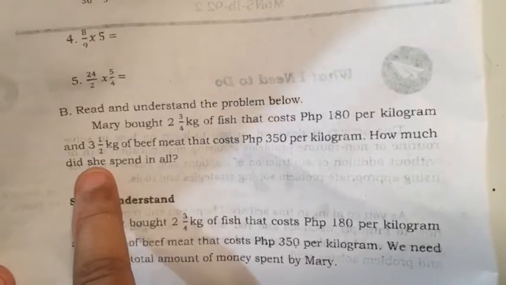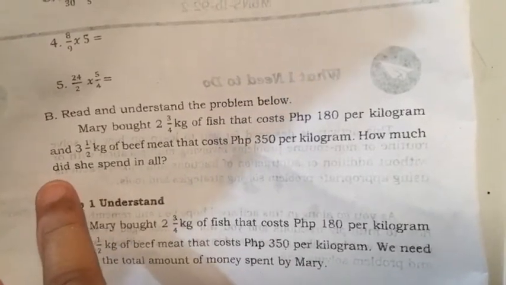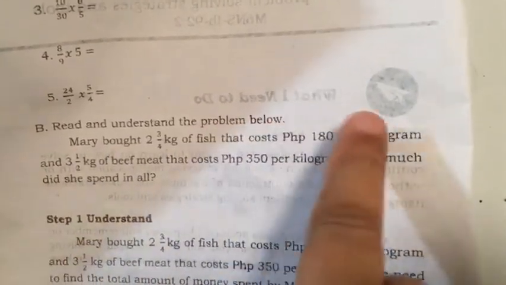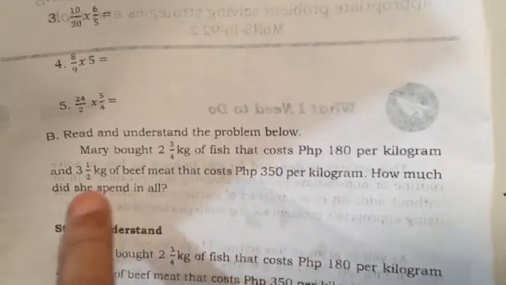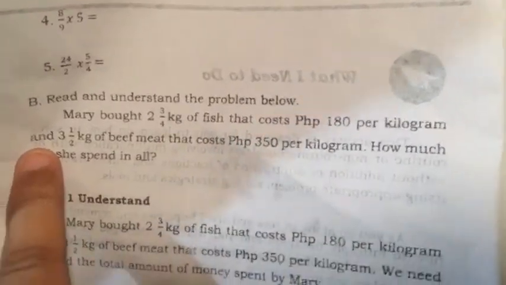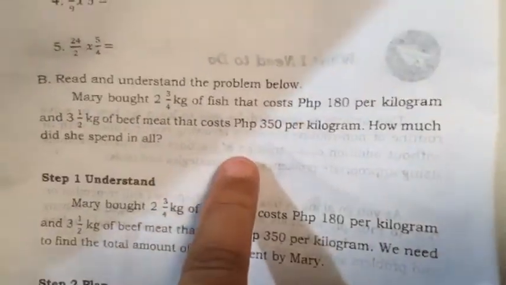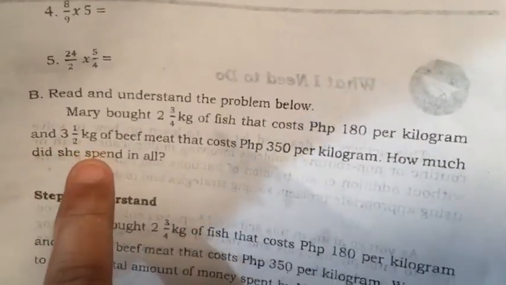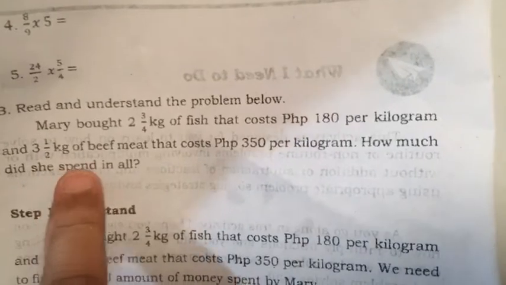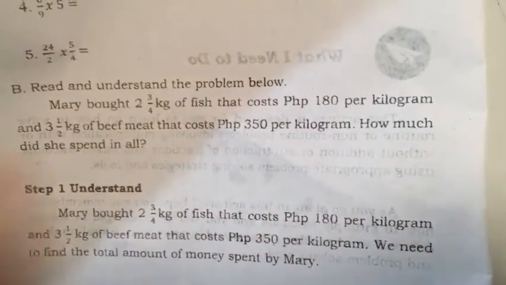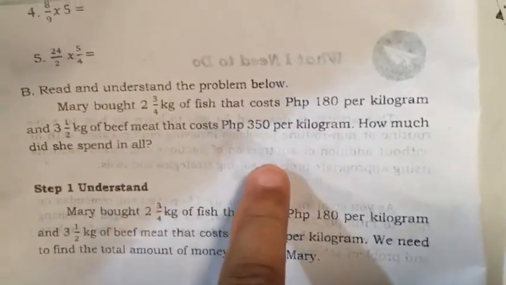Now here, the word and. That means you are going to add the total cost of the fish and the total cost of the beef. Okay, now 3 and 1/2 kilograms of beef, and each kilo is 350 pesos.